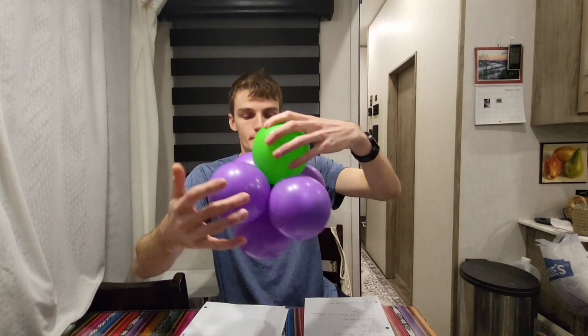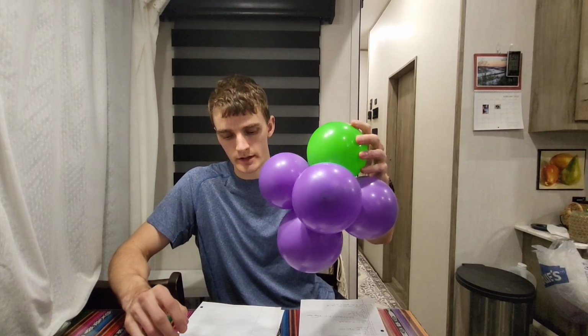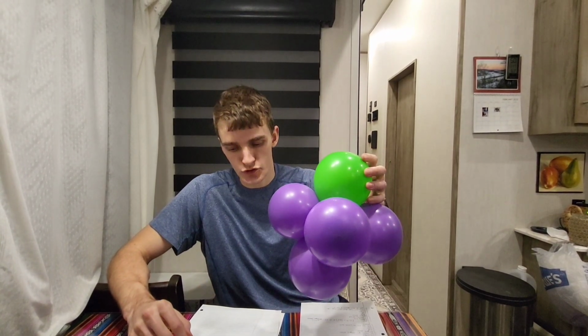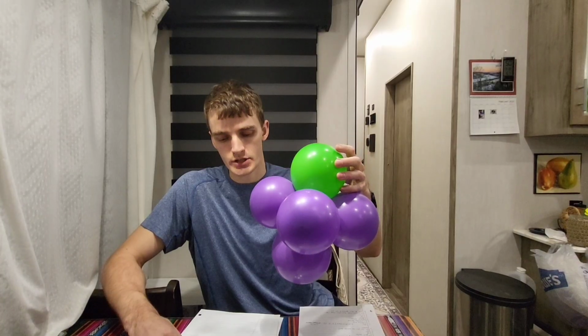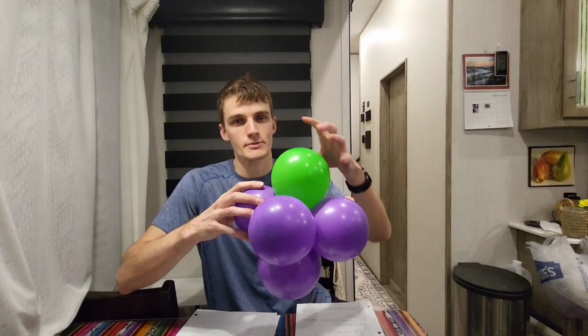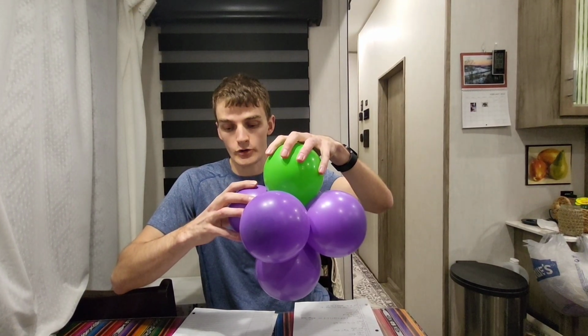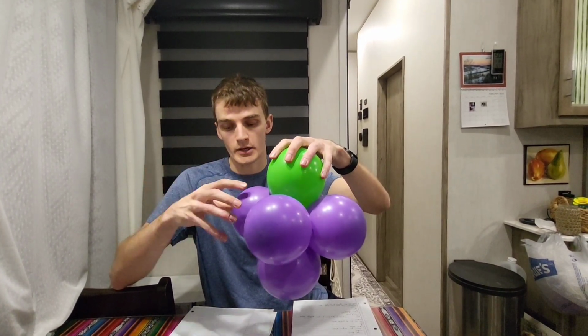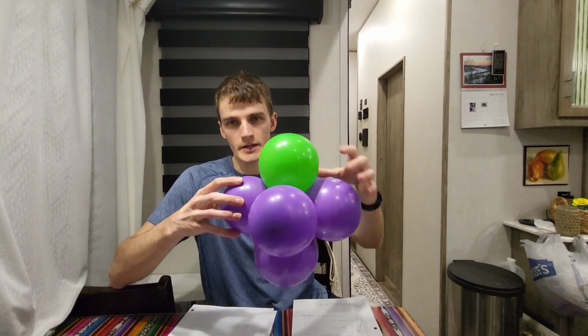The last one is iodine pentachloride. So we have iodine connected to 5 chlorides, which are the purple balloons. It'll have 1 lone pair, which is represented by the green balloon. The electron domain geometry will be octahedral, and the molecular structure will be square pyramidal. This will have an sp3d2 hybridization. Typically with octahedral geometries, it'll be 90 degrees. However, because we have the lone pair providing that repulsion, it'll reduce all the angles below 90 degrees. And this will be a polar structure because of the asymmetry of the structure.